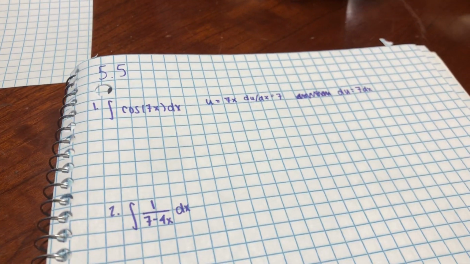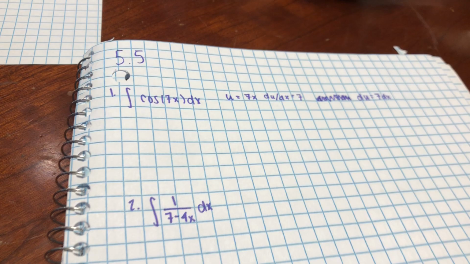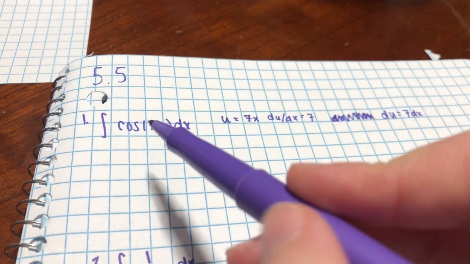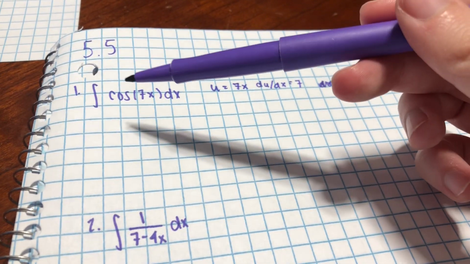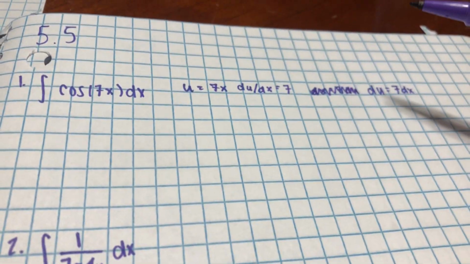Section 5.5 talks all about u substitution. Since we don't have the chain rule in antiderivatives, we have to use u substitution for equations like this, where there's a function inside of a function. So here is how we use u substitution.